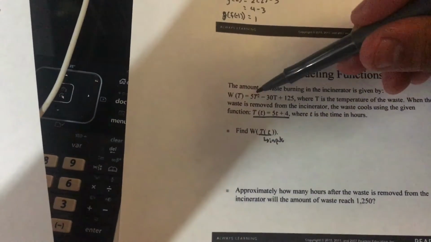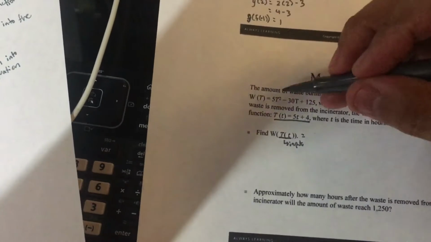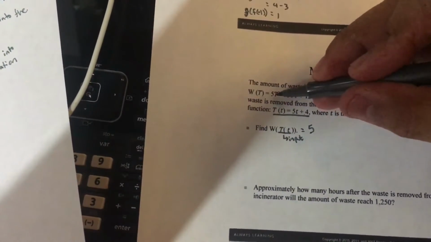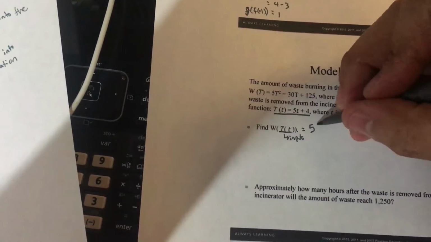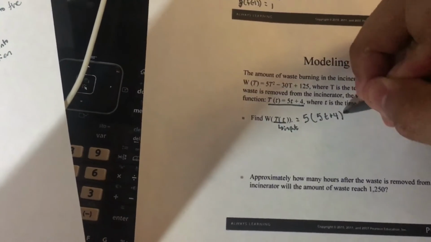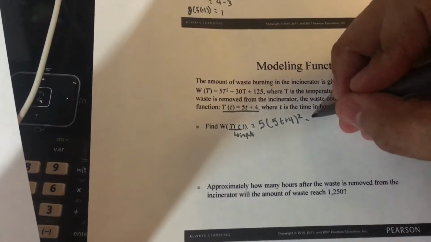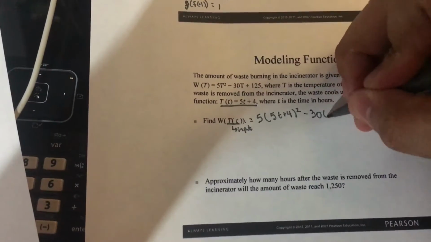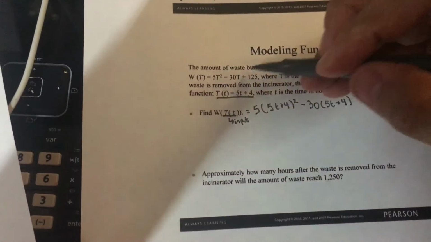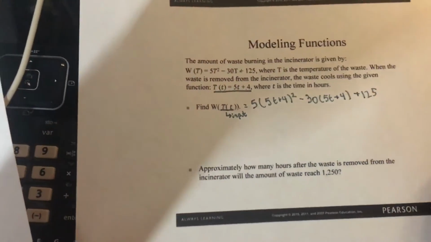This equation will go into this one every time I see a big T. So what I'm doing here is I'm going to rewrite this equation. So 5, and now I see a T, so instead of T, I'm going to write this equation. 5 little t plus 4, and this is squared. Minus 30 times 5 little t plus 4, because I see a big T again, plus 125, okay?